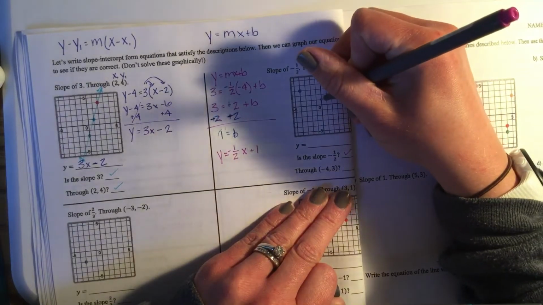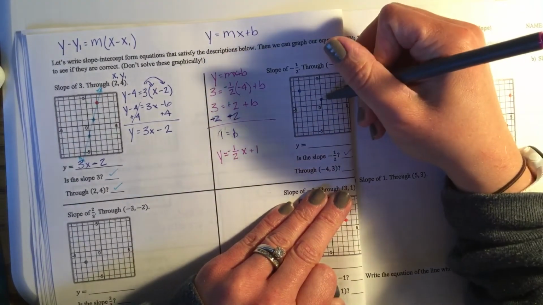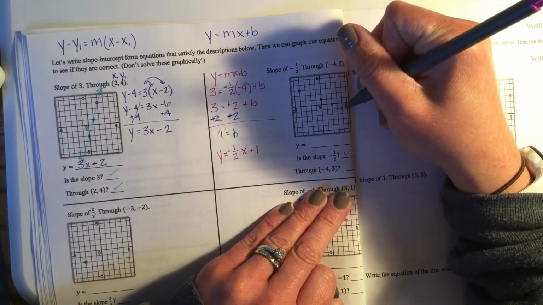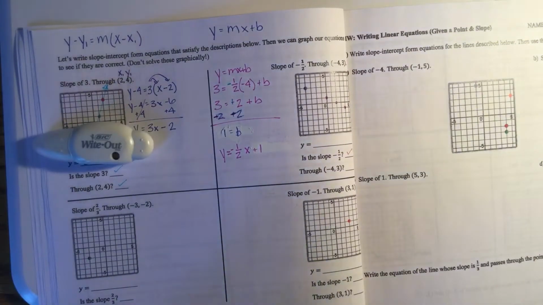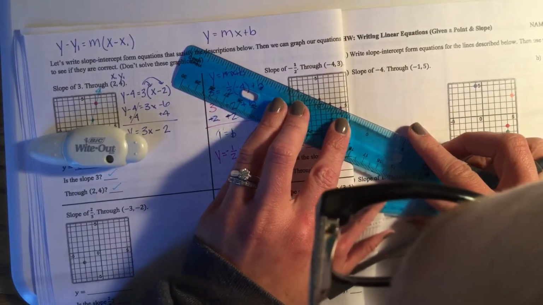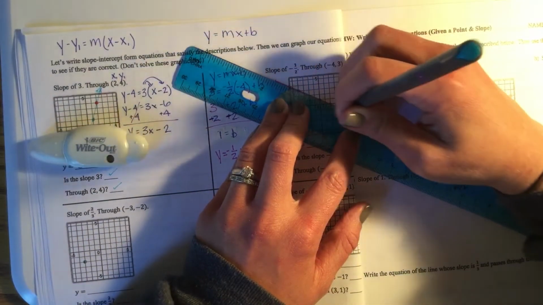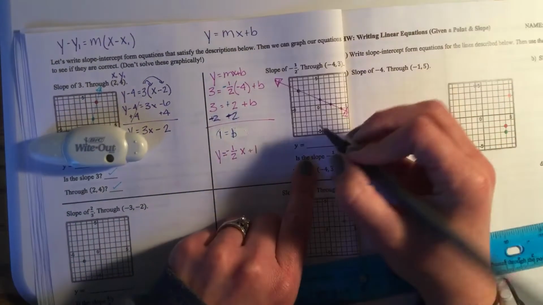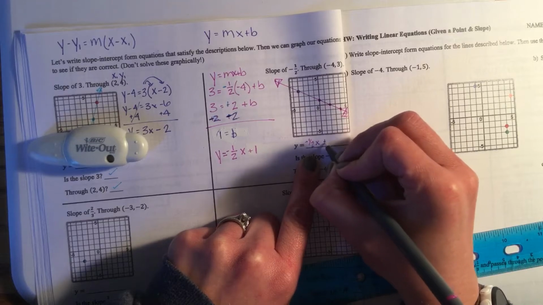So I'm going to have a positive 1 for my intercept, and then I go down 1 over 2, down 1 over 2. If I graph this, we can see that it goes through those points. So yeah, my equation is negative 1/2 x plus 1.